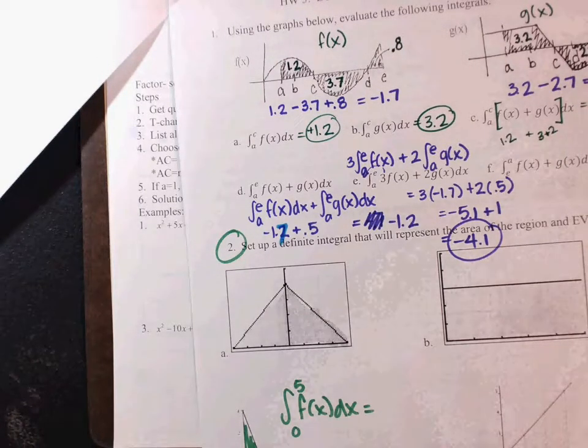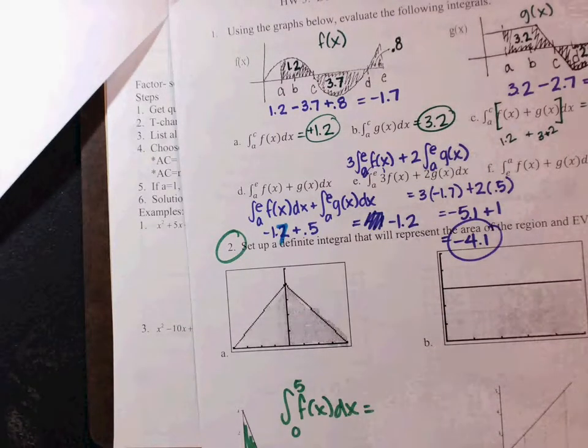And then you're only going to negative 3. So it would be that little triangle. Oh, I added the other triangle. That's why. Okay.